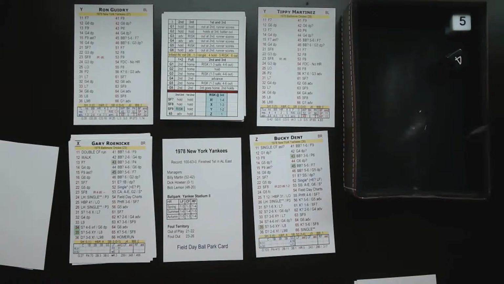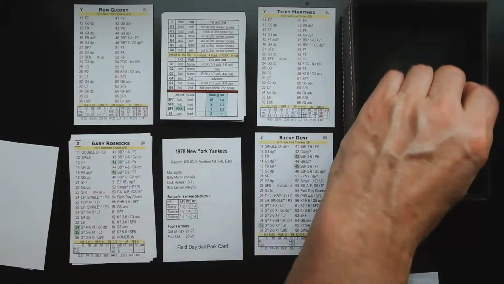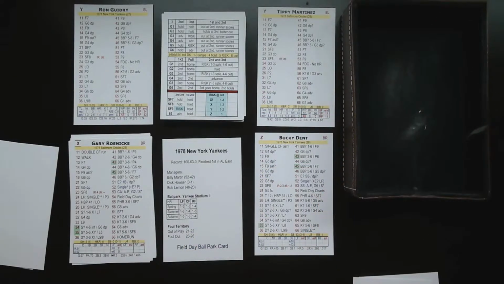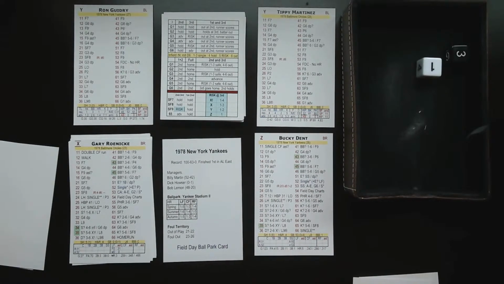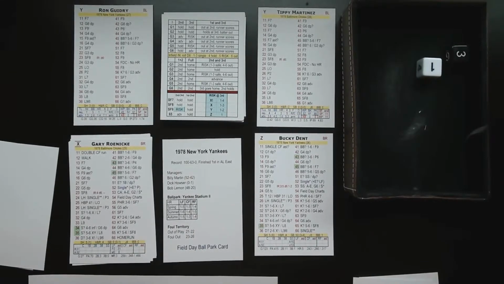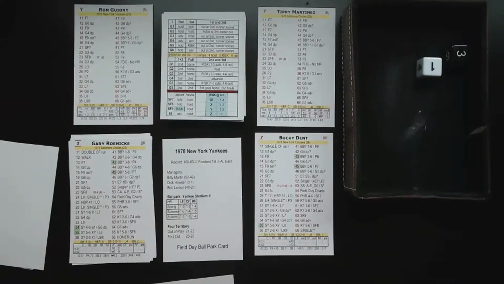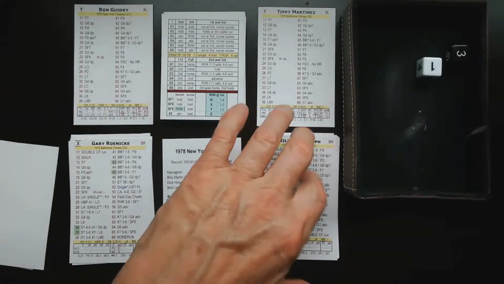So coming in to put that away is Renicky, 2 down for Bucky Dent. And Dent today has singled, reached on a fielder's choice, scored a run, and hit into a double play. Martinez, here comes a pitch, and that is going to be a single for Bucky. And X runner will go the extra base. And Graig Nettles is a Z, so he's going to stay at second. So 2 down, runners on first and second for the Yankees. They look to get some insurance for Guidry.